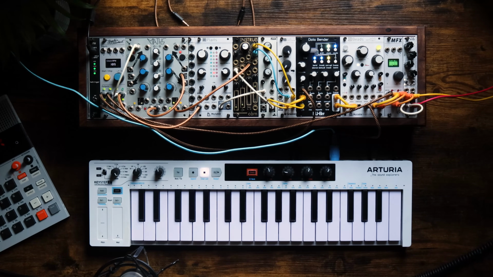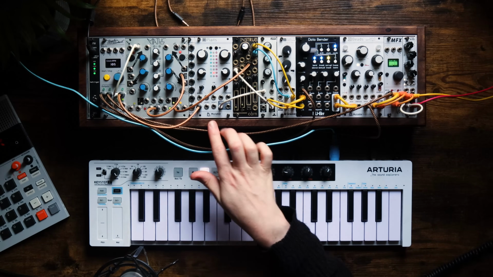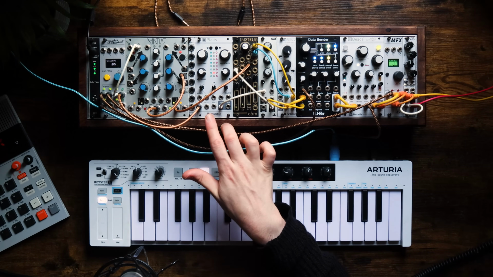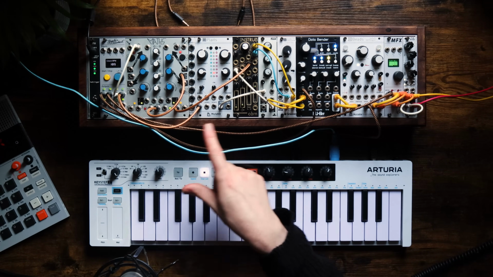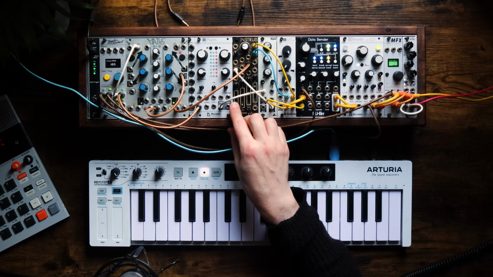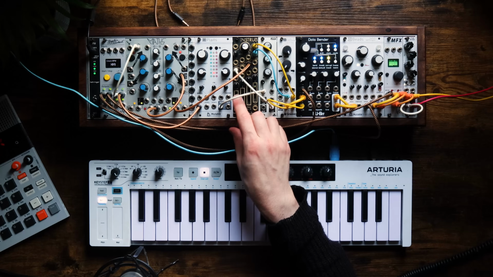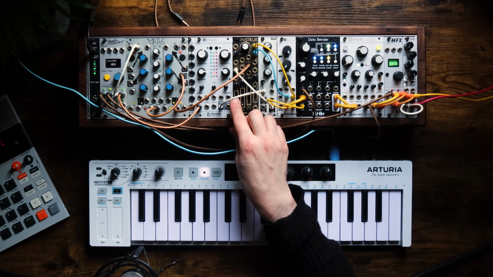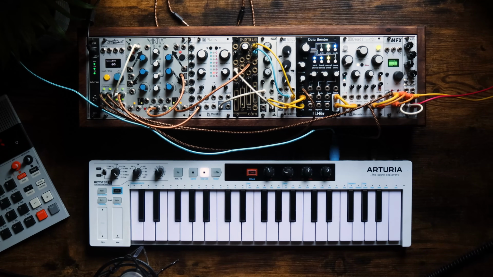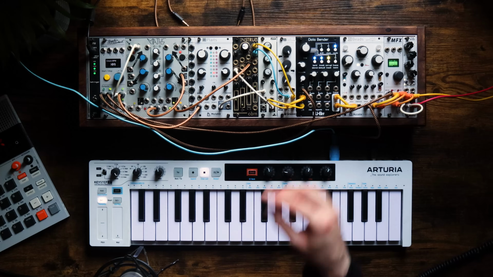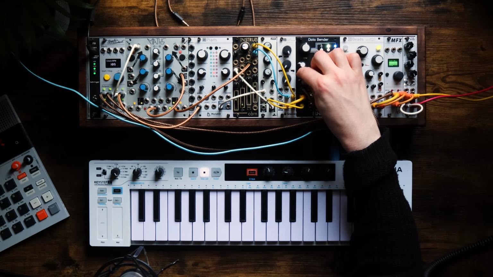If I wanted to build on this, then I've got Plaits here in one of the drum modes. I think it's a snare mode. It's being triggered by Pams to give us a hi-hat. And then we may as well bring in the Data Bender on a patch like this.